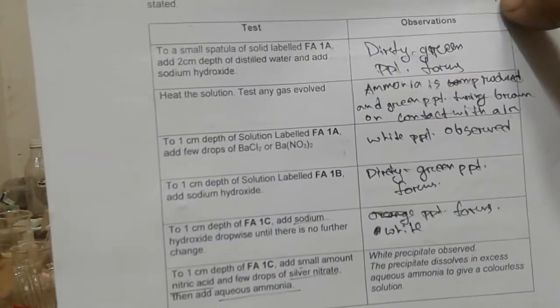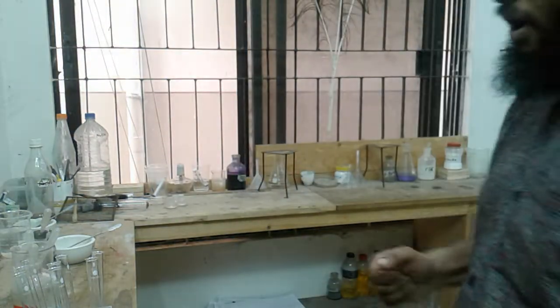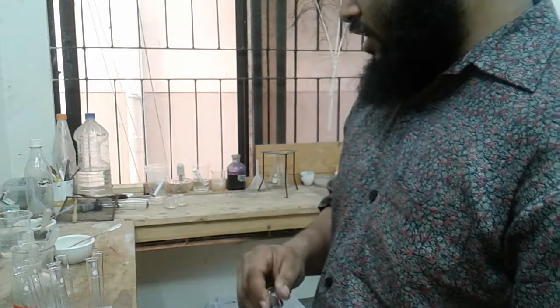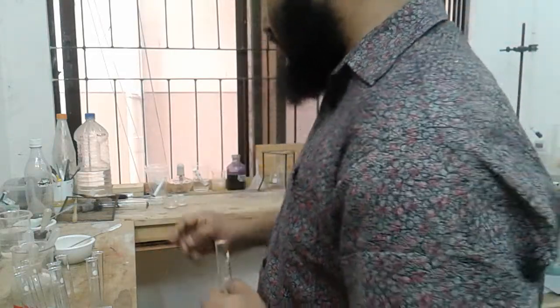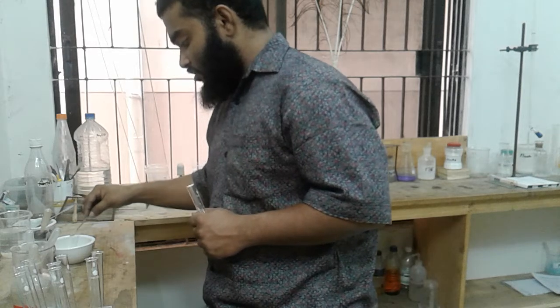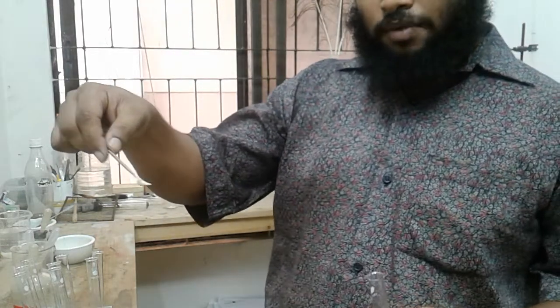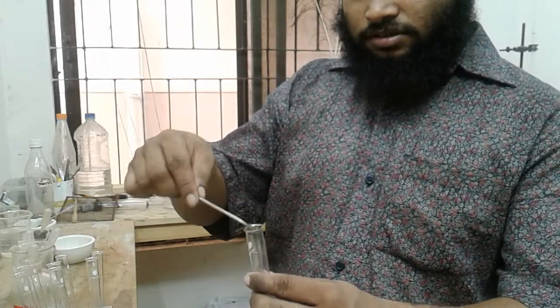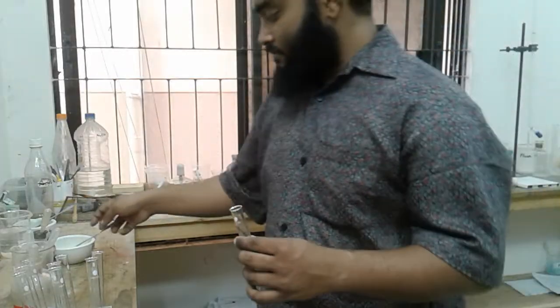Okay, now to 1 centimeter cube depth of solution labeled Fa1A, add a few drops of barium chloride or barium nitrate. While you are adding barium chloride or barium nitrate, just be sure that it may be sulfate or sulfite. Look, I am taking a very small amount. It's a very small amount. I think you can rarely see it, isn't it?